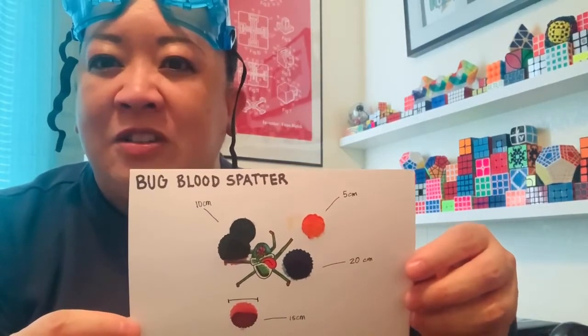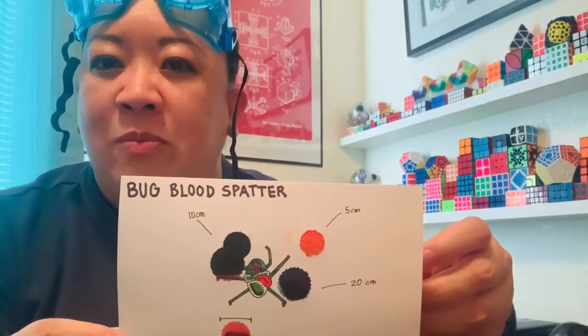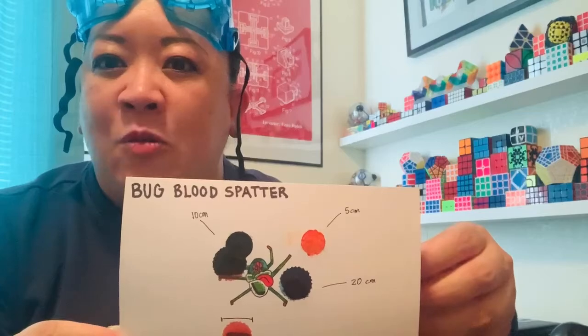So go ahead and give this a try and see if the further away you go, if the blood spatter or the blood stain gets bigger than the ones that are closer together.